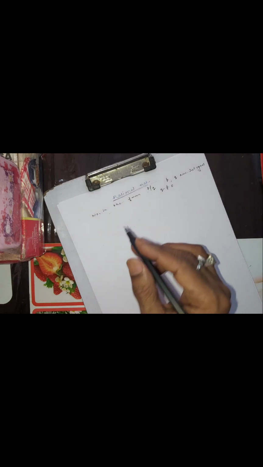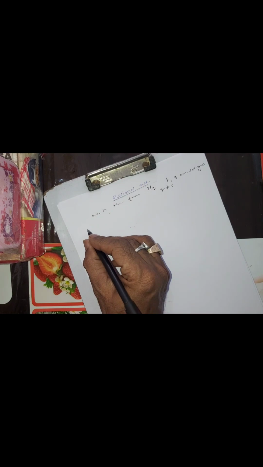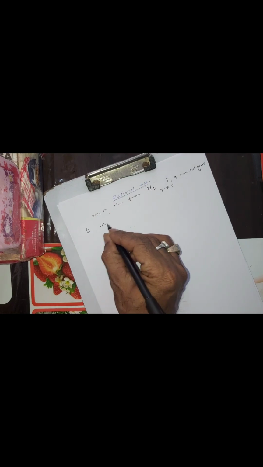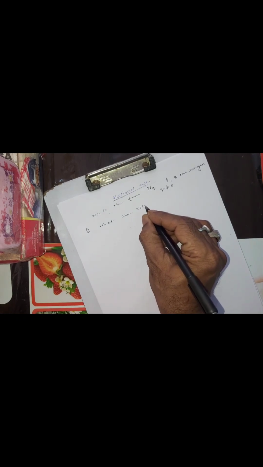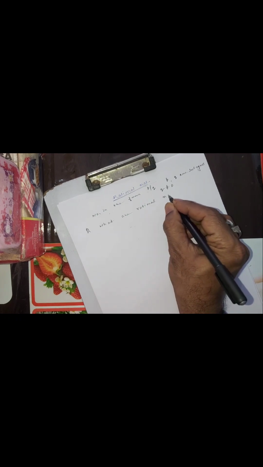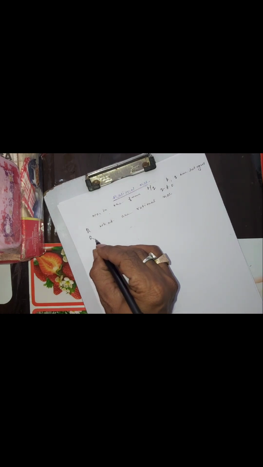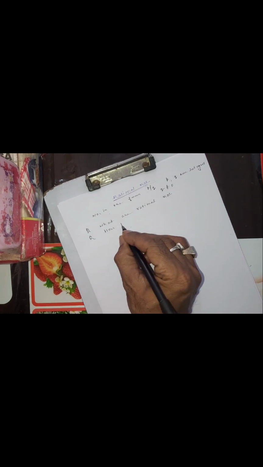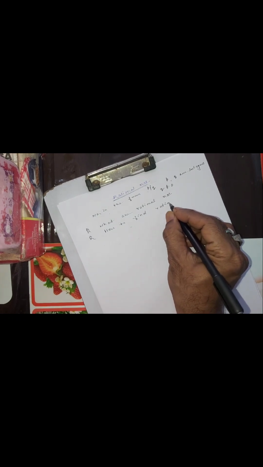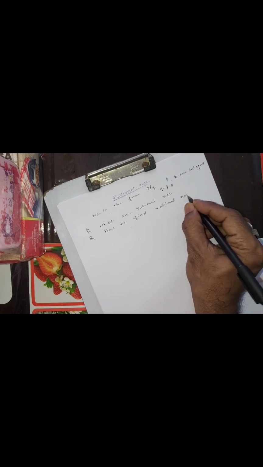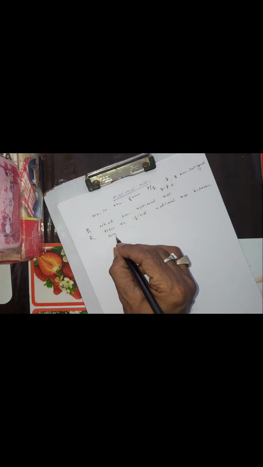Now, in rational numbers, especially we have to know what rational numbers are. First of all, we have to know what are rational numbers. Then, how to find rational numbers between any two rational numbers.